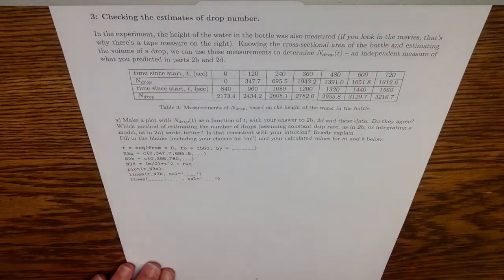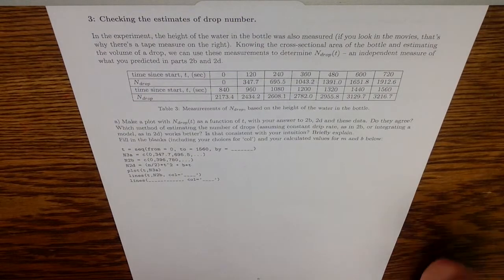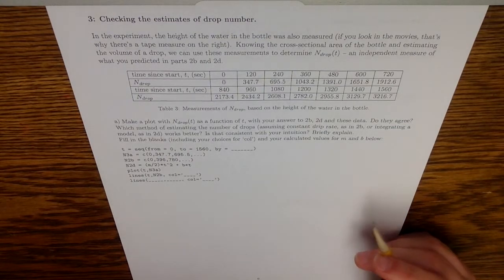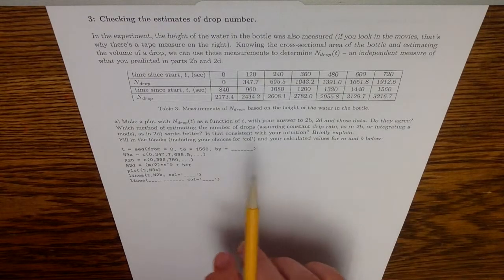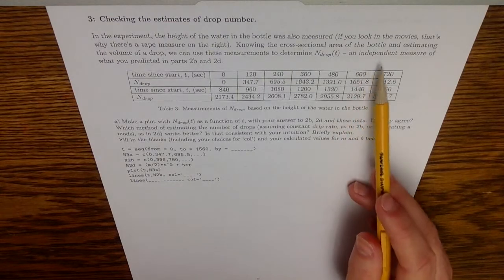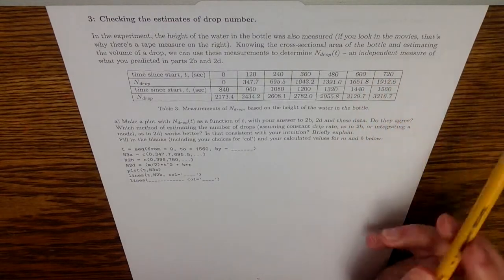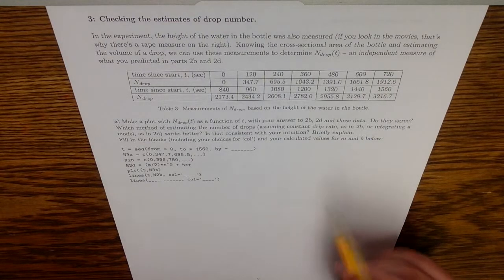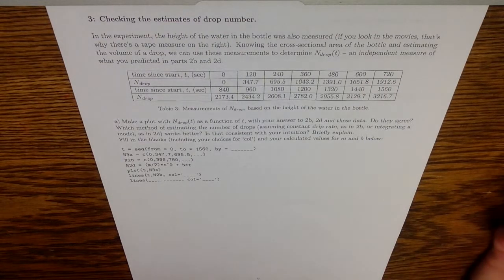Okay, now we're going to use another way of checking that our estimate of the drop number is on track. In the experiment, the height of the water in the bottle was also measured, and we knew the cross-sectional area of the bottle. So if we estimate the volume of a drop, we can use these measurements to determine n drop of t using the volume of water that we know has come out of the bottle by a certain time.